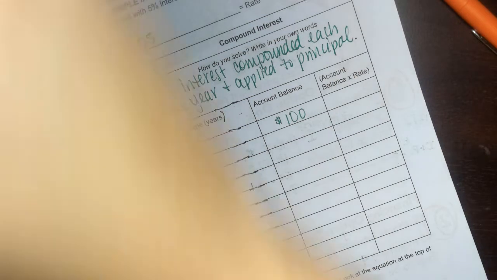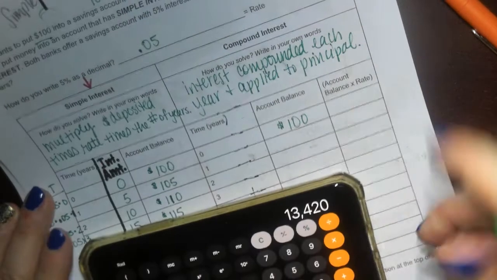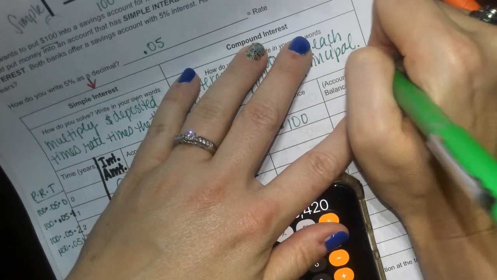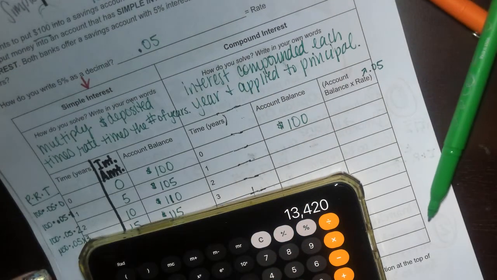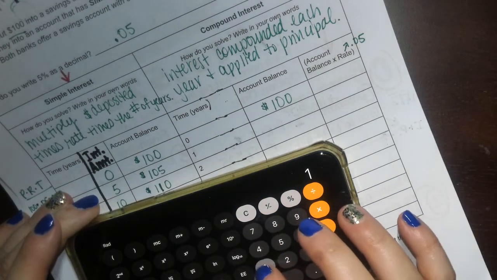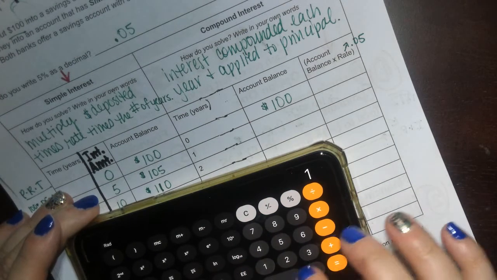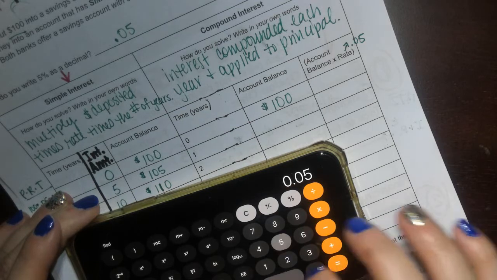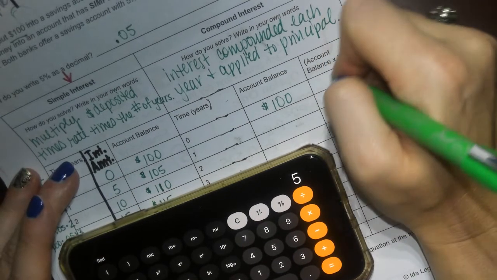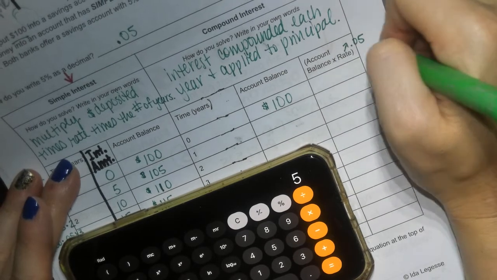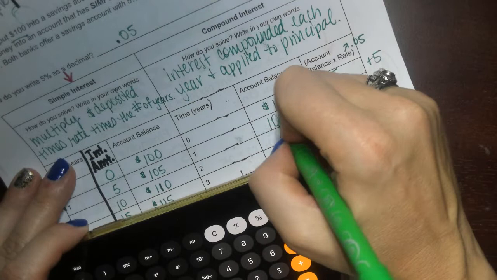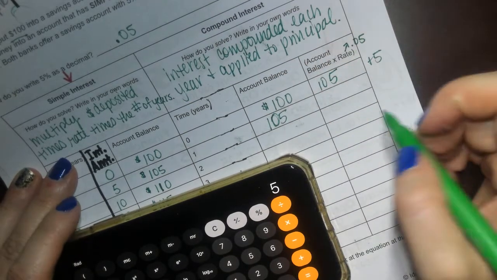So 100 times 0.05, the rate is 5%, remember? That would be 5, plus 5, so that would be 105. So now our new account balance is 105.